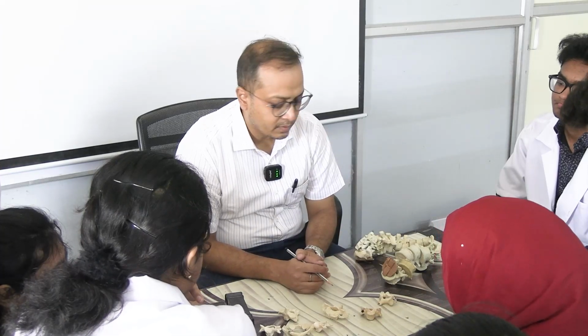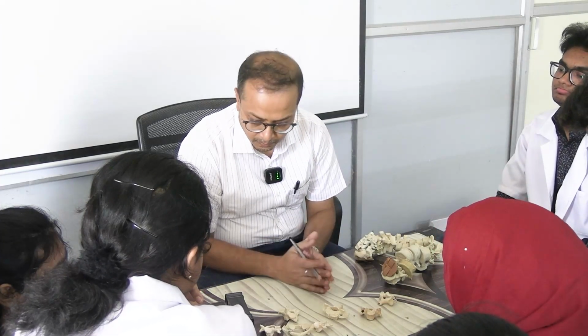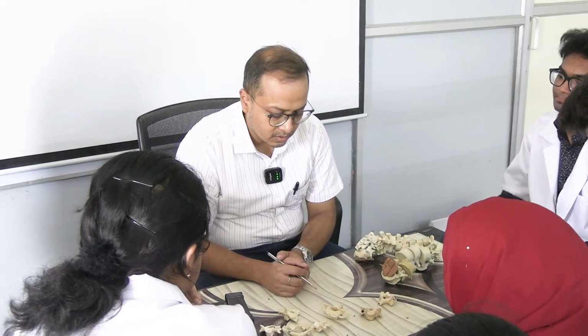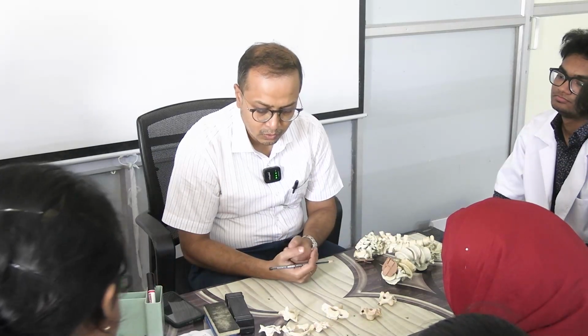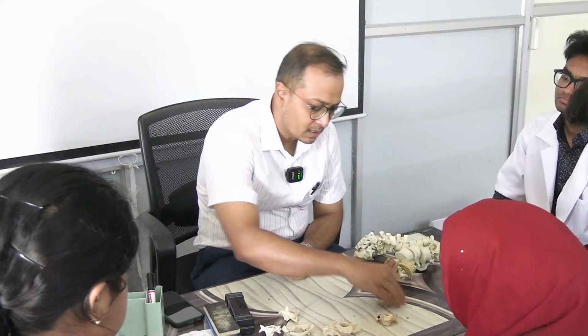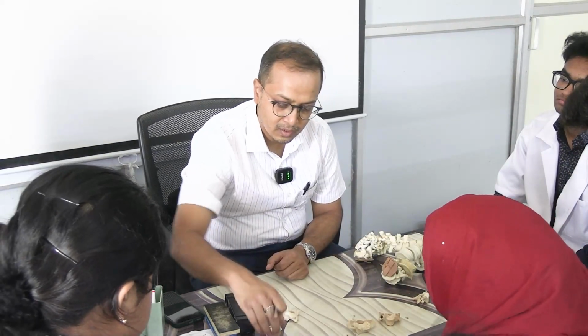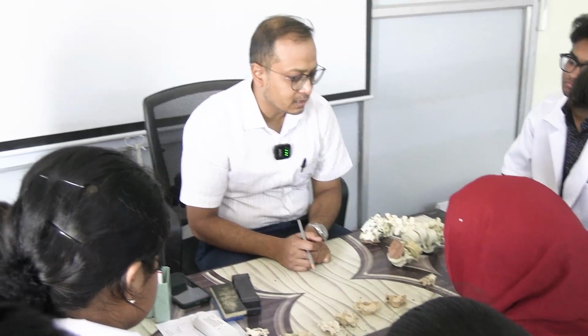Cervical vertebrae can typically be divided into two groups, typical and atypical: something which looks similar and something which looks dissimilar. You see that there are 7 cervical vertebrae. We number them 1, 2, 3, 4, 5, 6 and 7. Which ones look similar and which look dissimilar to you?